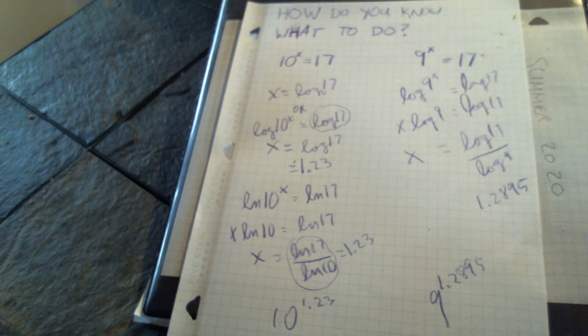Now the 9 to the x leaves you in a bit of a jam because you don't have a button for log to the base 9. So this one you have to take the log of both sides, and it doesn't matter whether it's log to the base 10 or natural log. You're going to have log of 17 divided by log of 9 after you bring this x down. You do log of both sides, the x comes down.